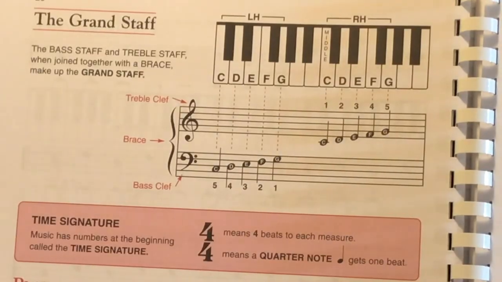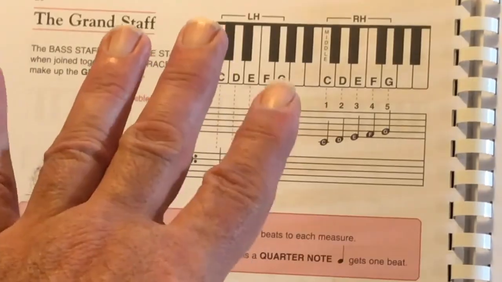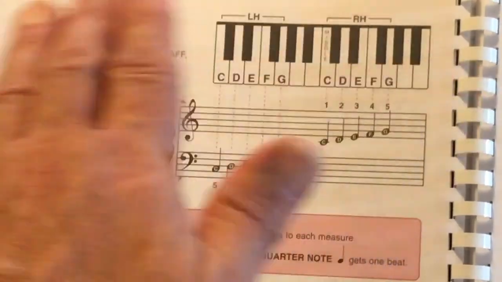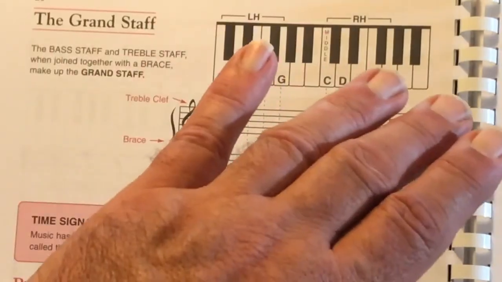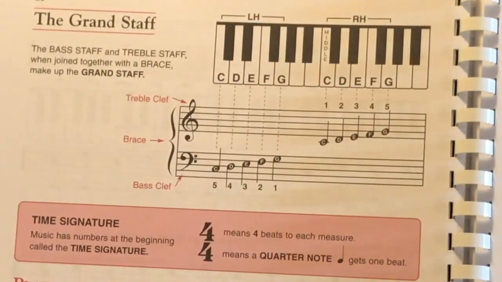On the left hand, it's the reverse. Finger number 1, again, is your thumb, but it's not on C. It is on G. Finger number 2 is on F. Finger 3 is on E. Finger 4 is on D. And finger 5 is on C. So finger 1 is on G, and finger 5, your pinky, is on C. That's the way it goes when you are playing in C position.